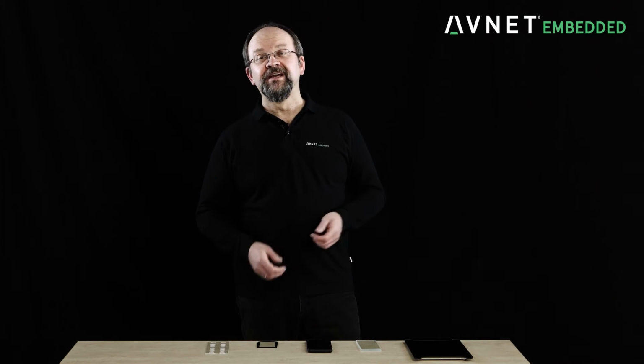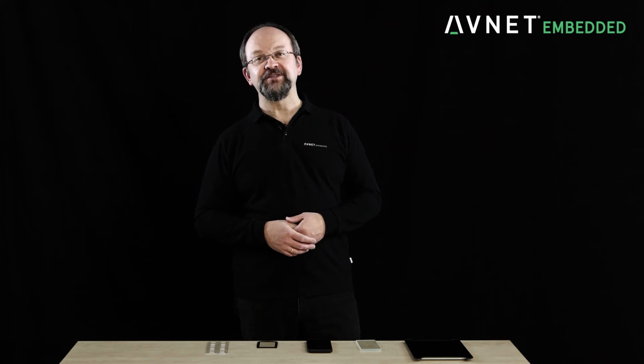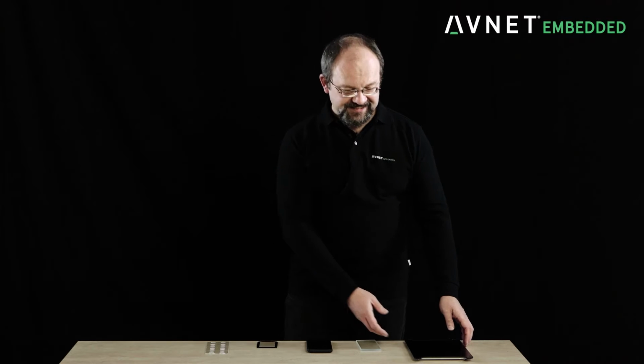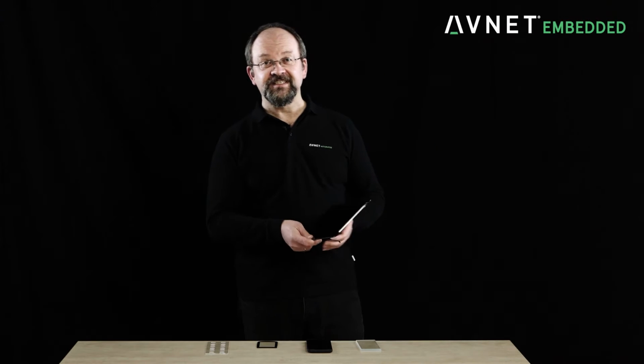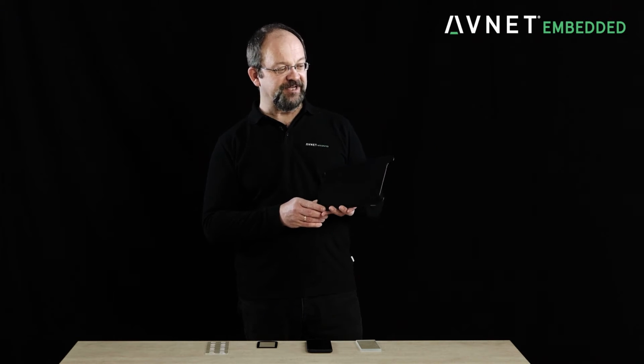Displays these days are everywhere. You have displays at home, at work, in your mobile phone, in a tablet, and you may have a very large display for information terminals. Displays are very fragile, so they need to be protected by cover glass. I'd like to guide you through the different types of cover glass which exist as the most common variations.